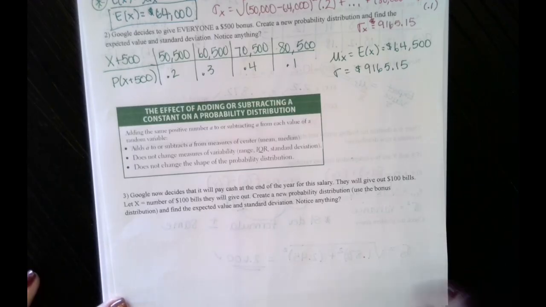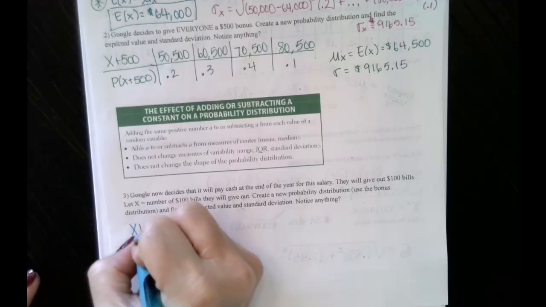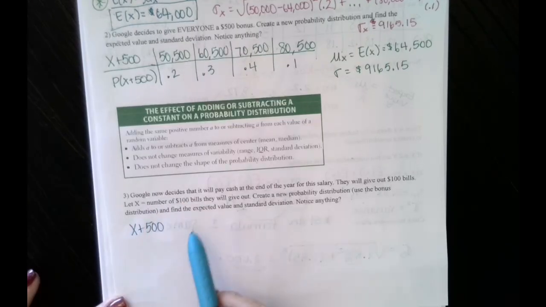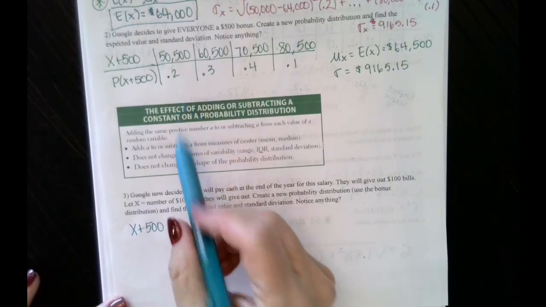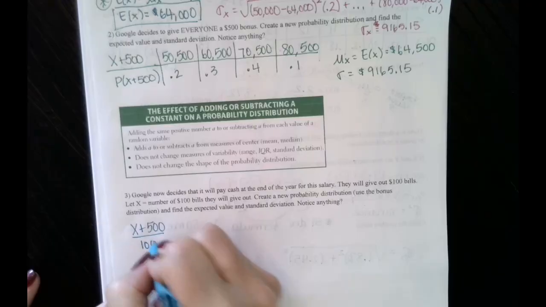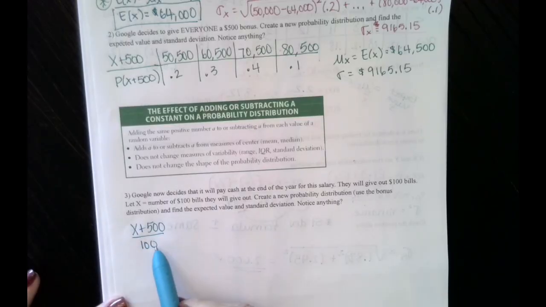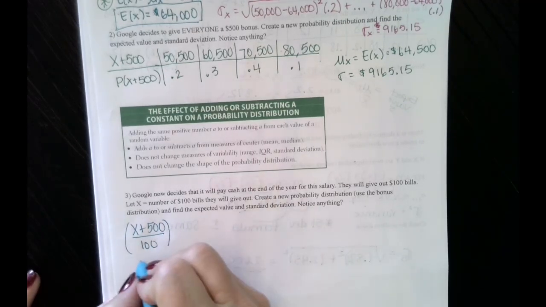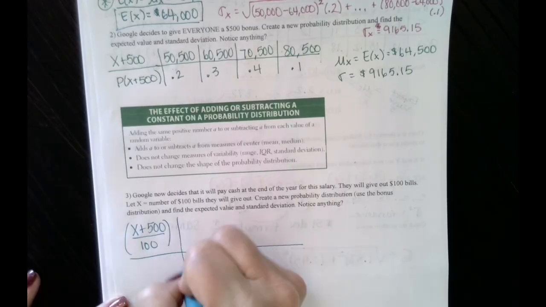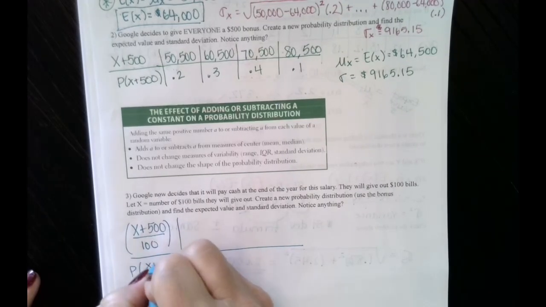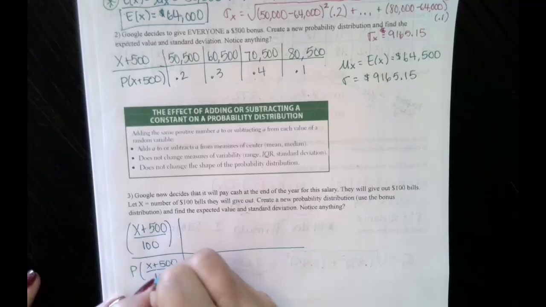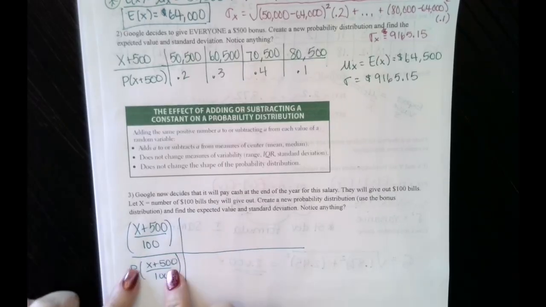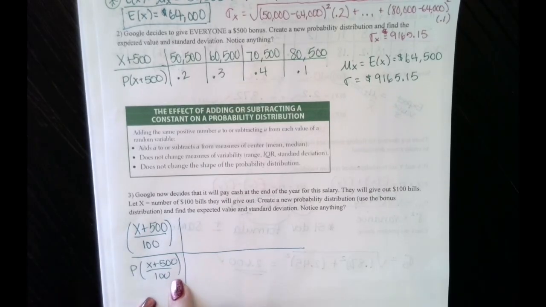Okay, so here's what I have. I have X plus 500, which is the payout with the bonus, but now I'm going to divide that by $100, because if X is the number of $100 bills, I have the new salary divided by 100, and that's going to be how many $100 bills I have. So because of that, the probability is going to be the same.